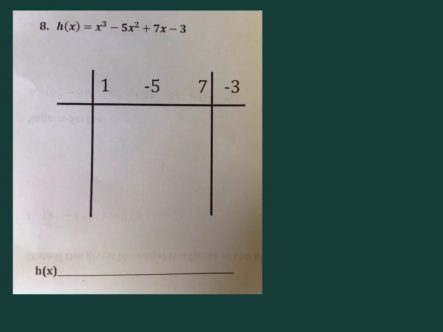All right, looking at number 8. Once again, they haven't given us a factor yet, which means we have to come up with the factors on our own. From the rational root theorem, we can get a list of possible factors, which again is p over q: factors of the constant, which is p, over factors of the leading coefficient, which is q.